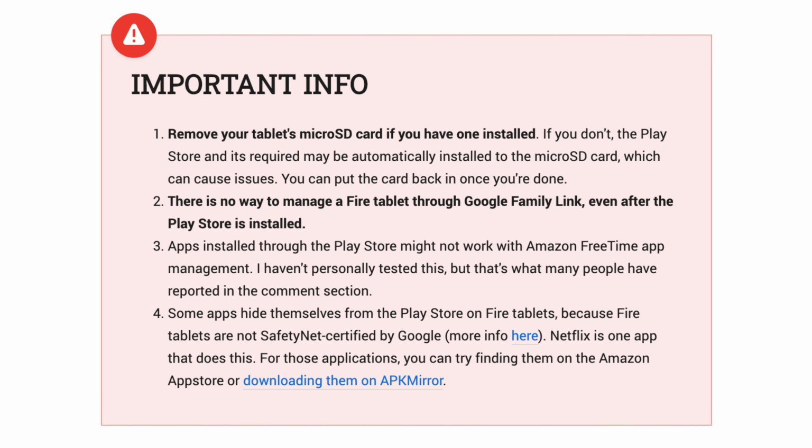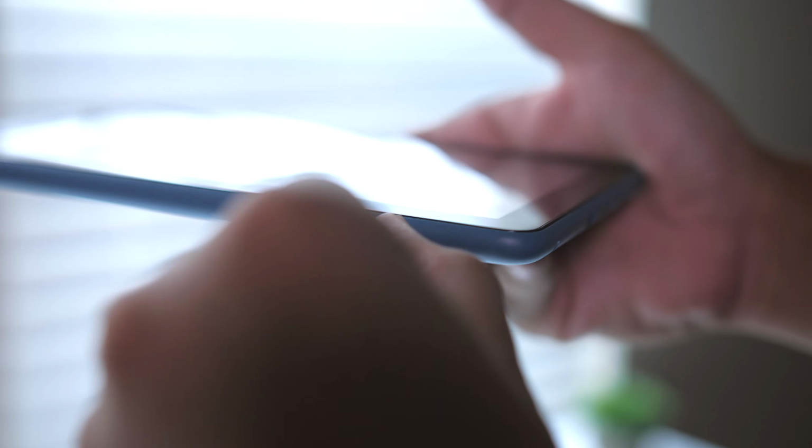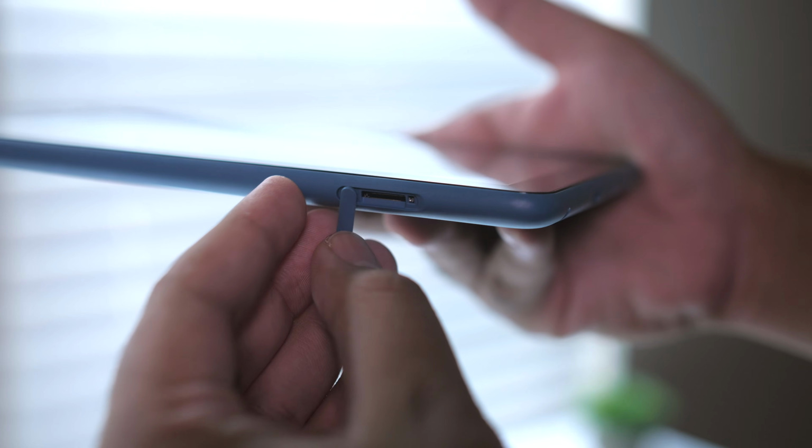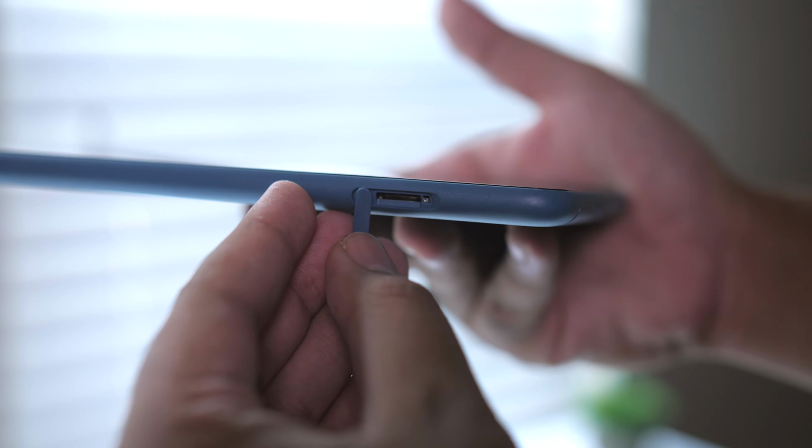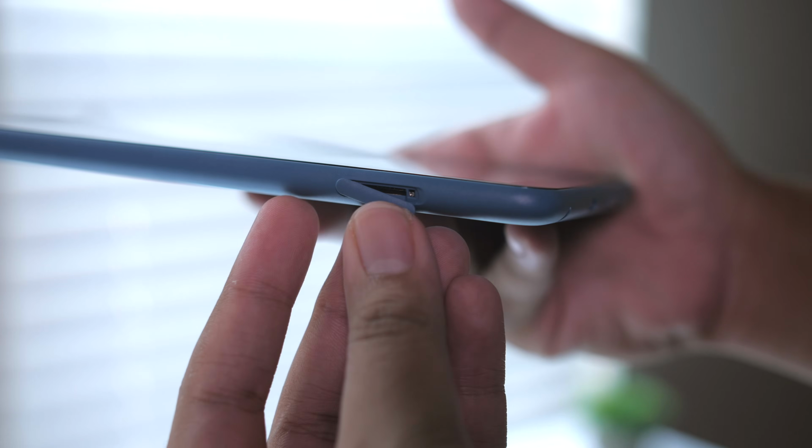First, if your tablet has a micro SD card in it, you're going to want to take it out, because if you don't, you're likely to run into some issues. You can toss the card back in once everything is finished.